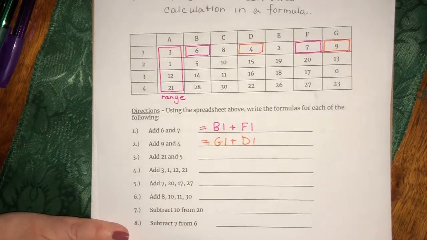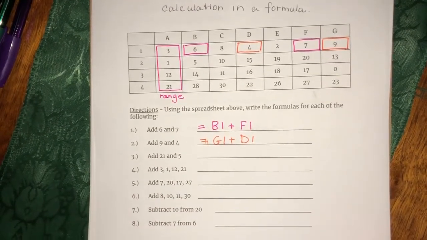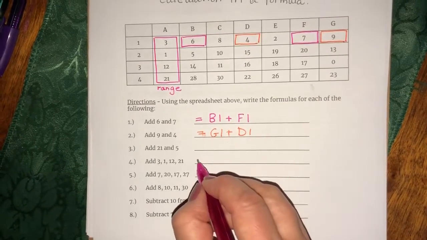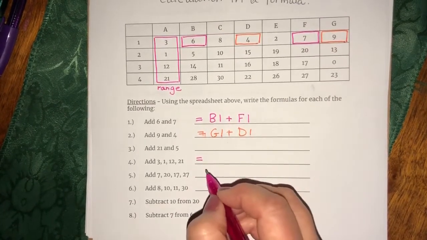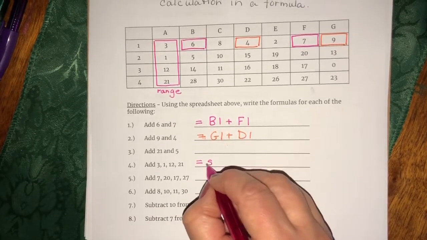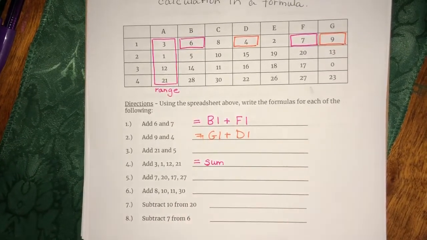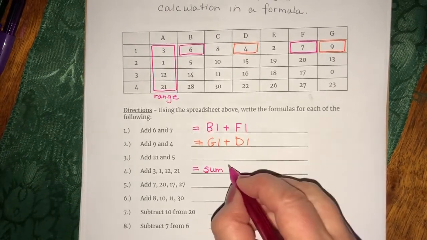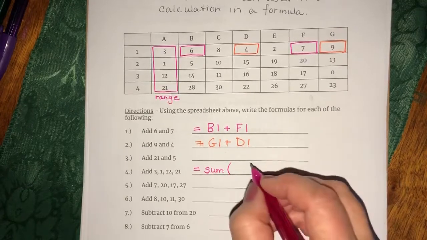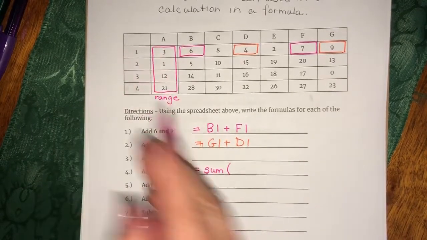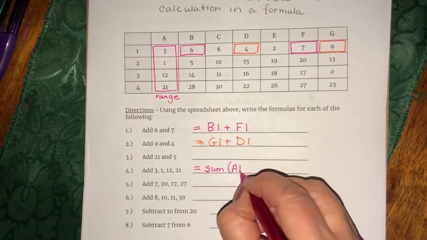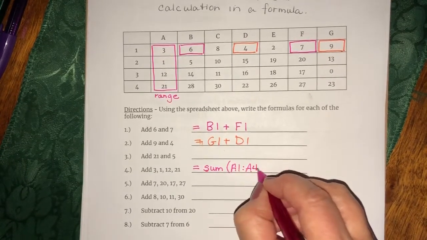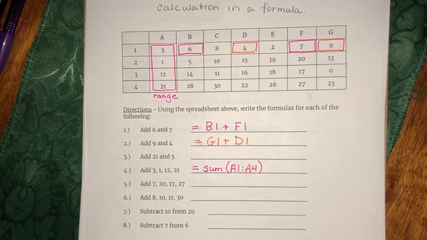And there's a simpler way to write a formula when you have a group of numbers in a row. So what I'm going to do is again start with my equal sign. And I'm going to write the word sum because again I'm adding more than one number to another number. We're adding 4 numbers. I'm going to put a parenthesis in there. And so I'm starting with cell number A1. So A1 colon A4. Close it up. That's faster.